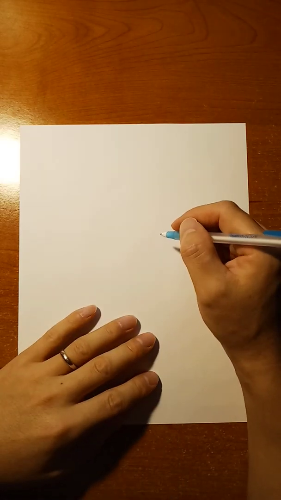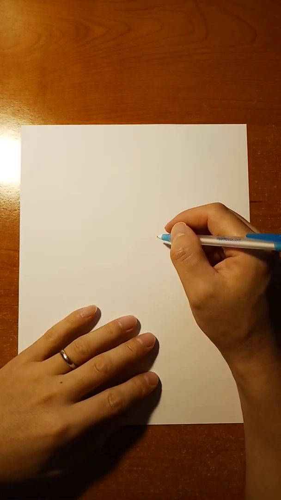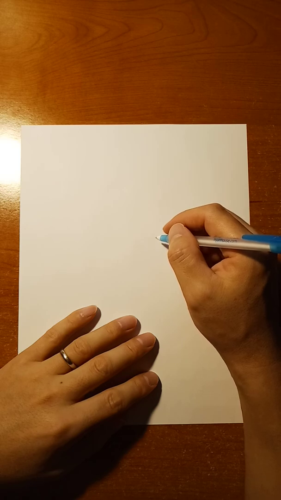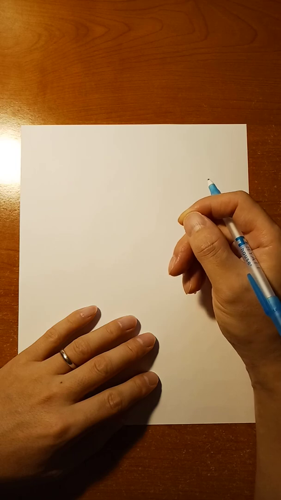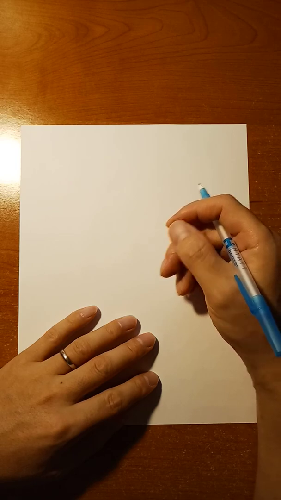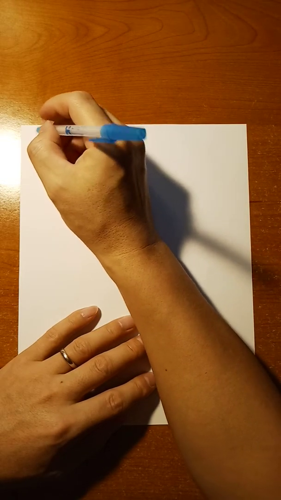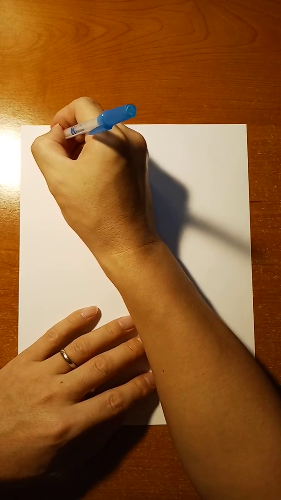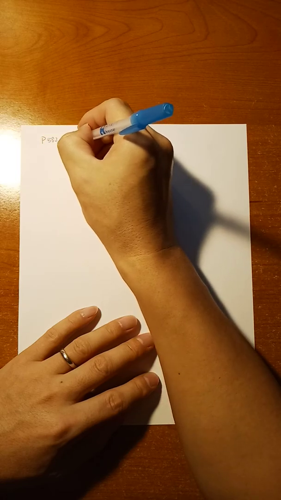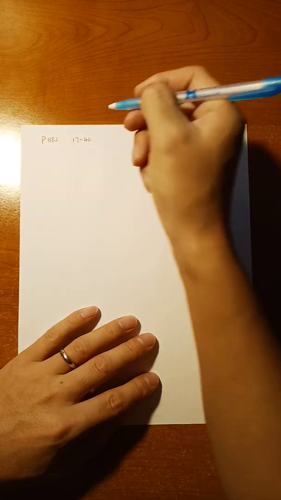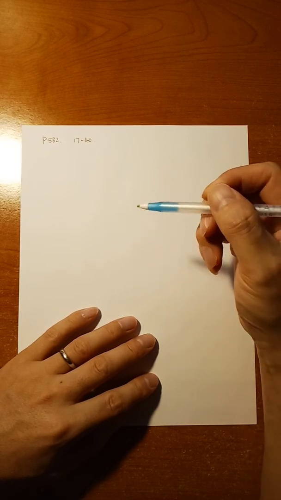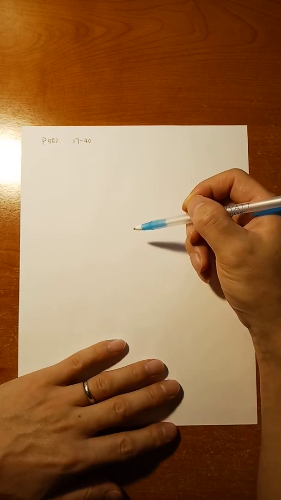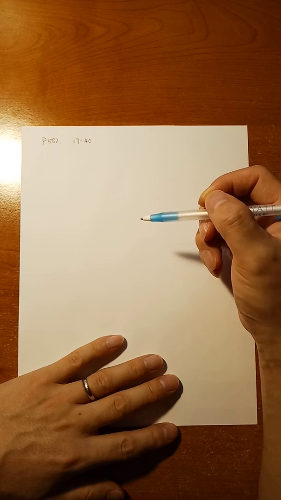Okay, let's do two more examples about the graph of trigonometric functions with amplitude, period change and phase shift, or maybe with a stretch. I was asked about the problems on page 582 from problem 17 to 40. So I'm going to pick up two of them to do the practice. Before we sketch the graph, we have to clearly know the basic graph.